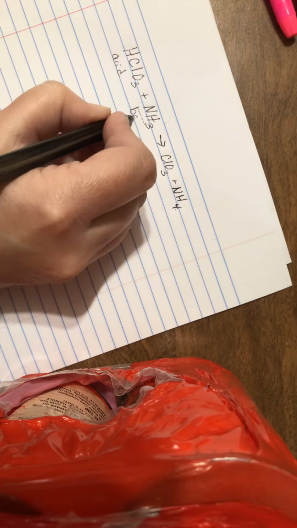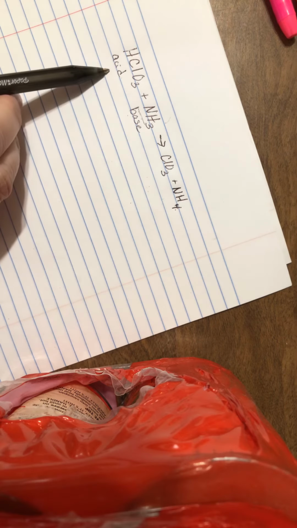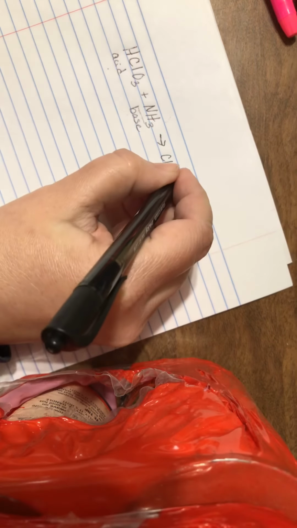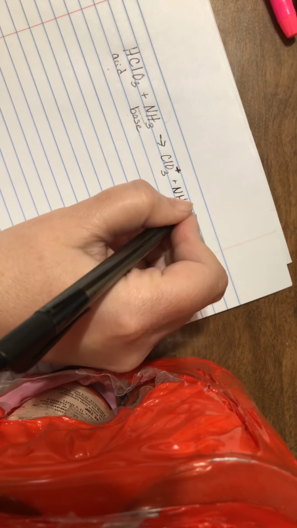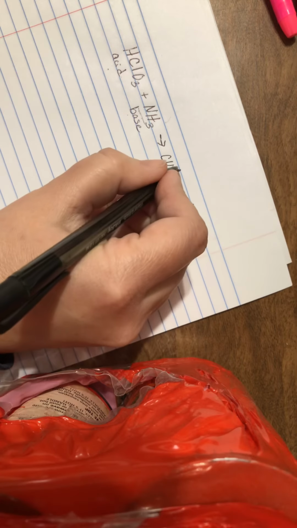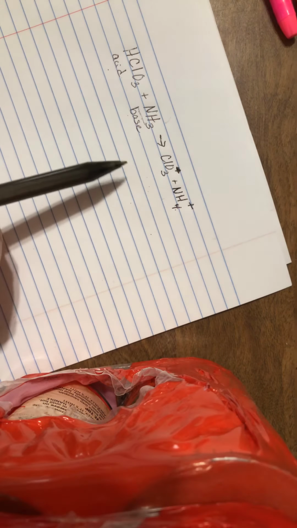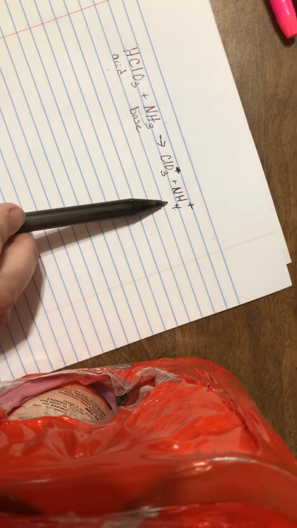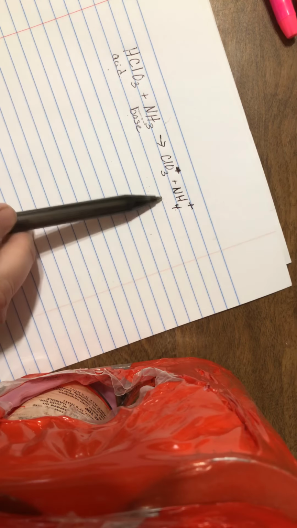This is your base, which accepts the hydrogen. If this gives up that positive hydrogen atom, then this is going to have the negative charge, and this will have the positive charge. These two ions having opposite charges now is also important because that is what allows the conduction of electricity.